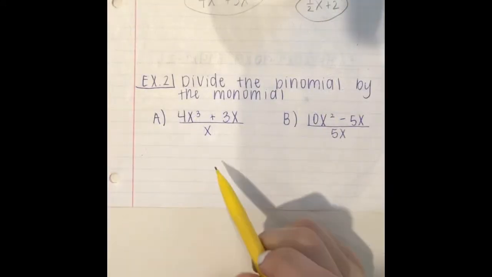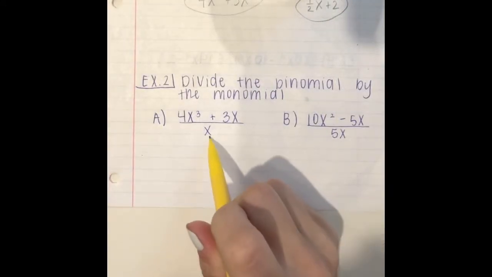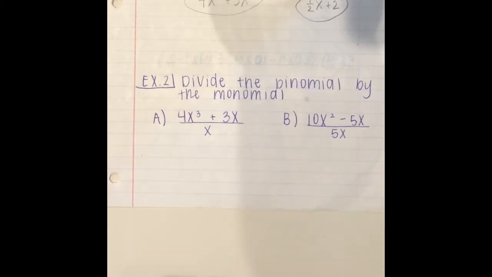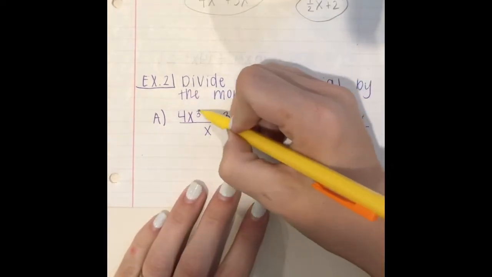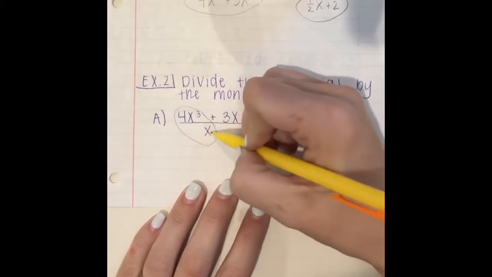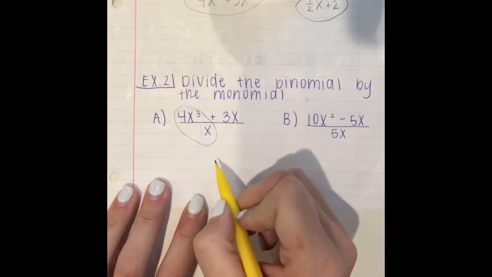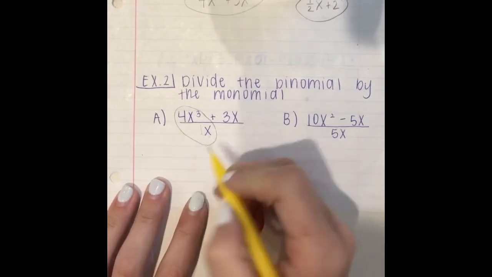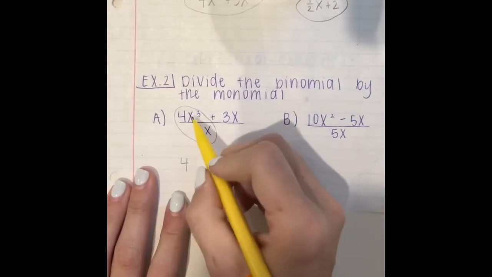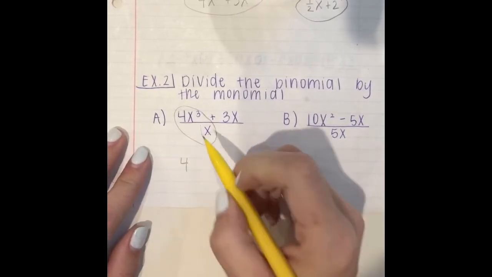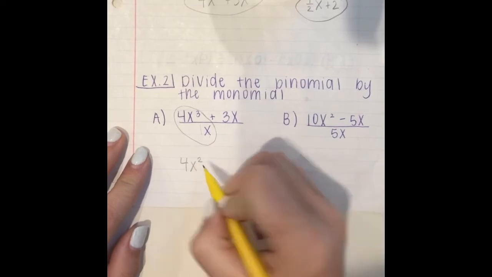All right, so down here we have variables on the bottom as well. So we've got to use the rule we learned above to subtract our exponents. When I do 4x cubed divided by x, there's just a 1 in front of that x. So 4 divided by 1 is just 4. And if you have 3 x's and you're taking one away, that leaves you with an x squared.